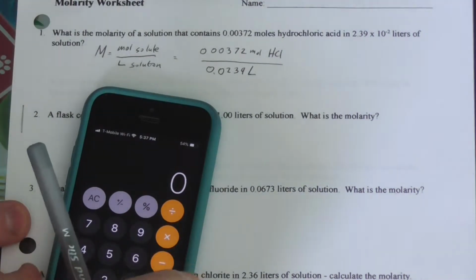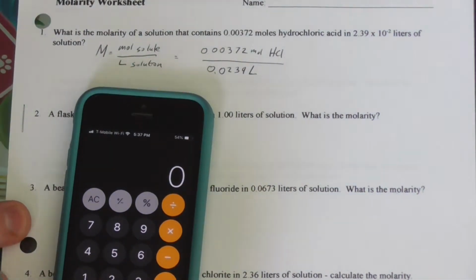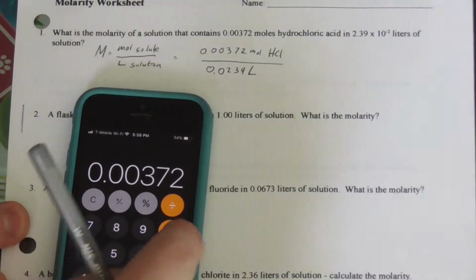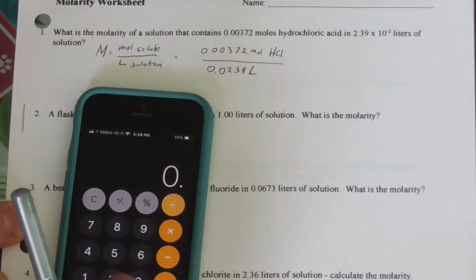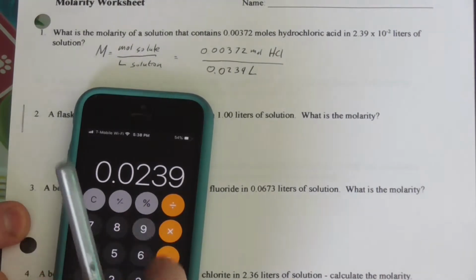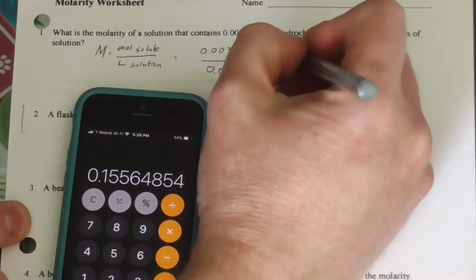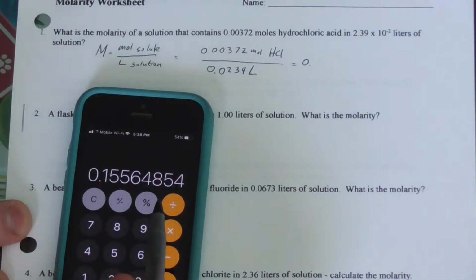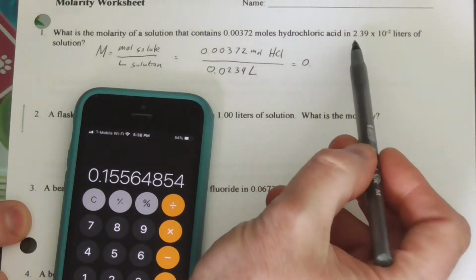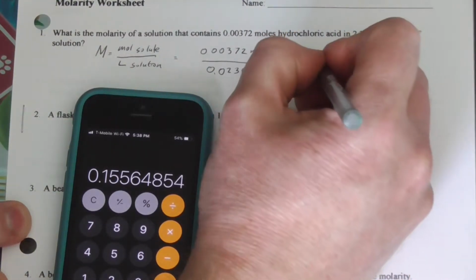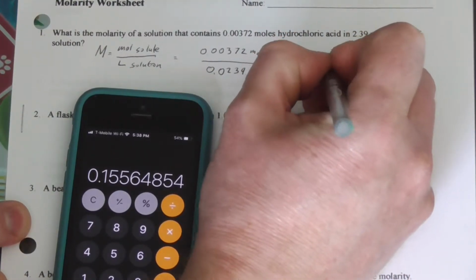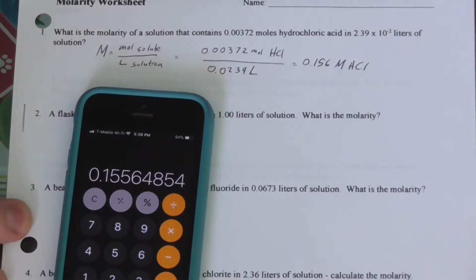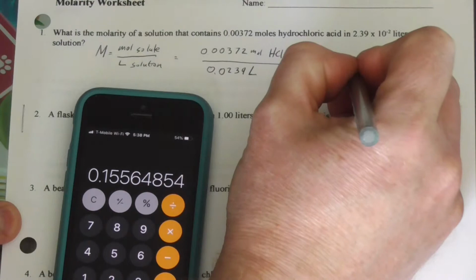So I take those two numbers, 0.00372 divided by 0.0239, and I get a very large number here, but remember, I'm only really able to go out three significant digits, so 0.156 molar HCl is my answer for that particular problem.